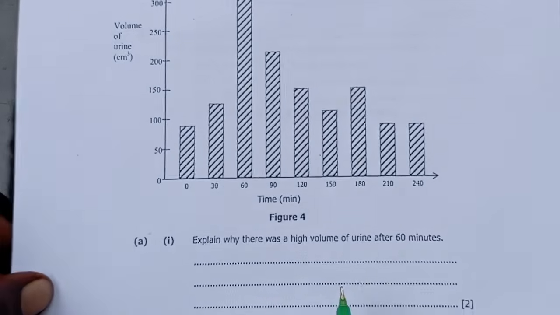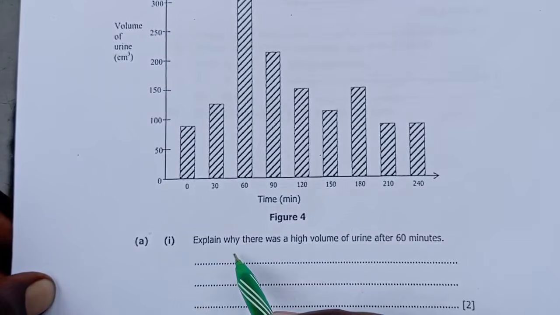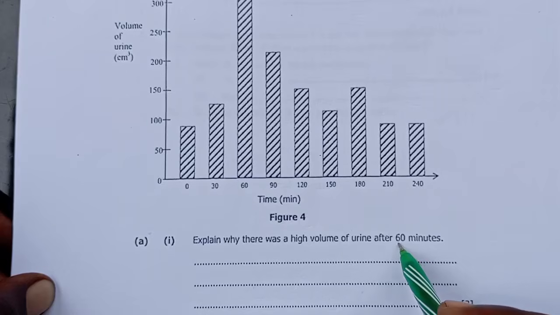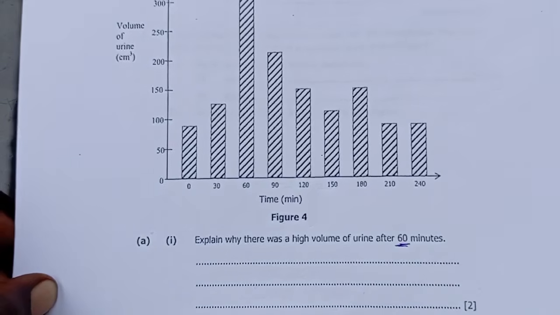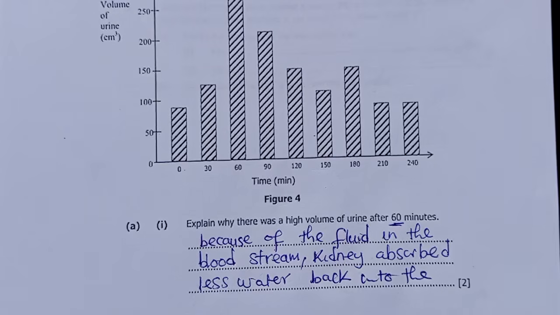We've got question number 1, which is A1. Explain why there was a high volume of urine after 60 minutes, after 1 hour. So we are told now to explain. So this is the answer.